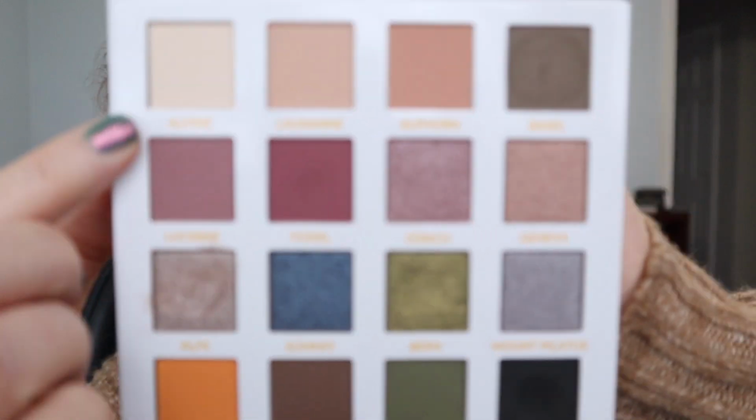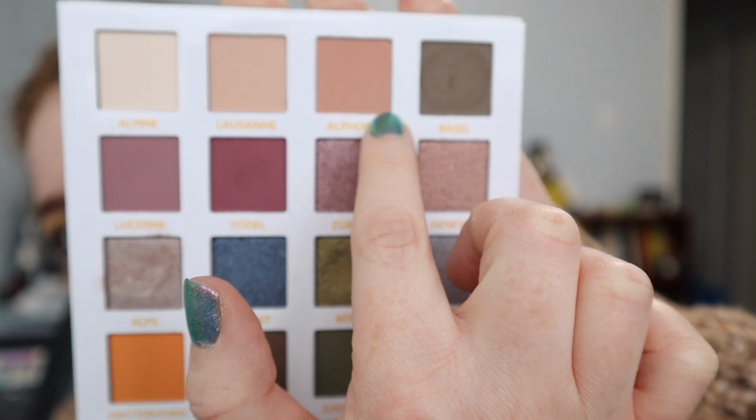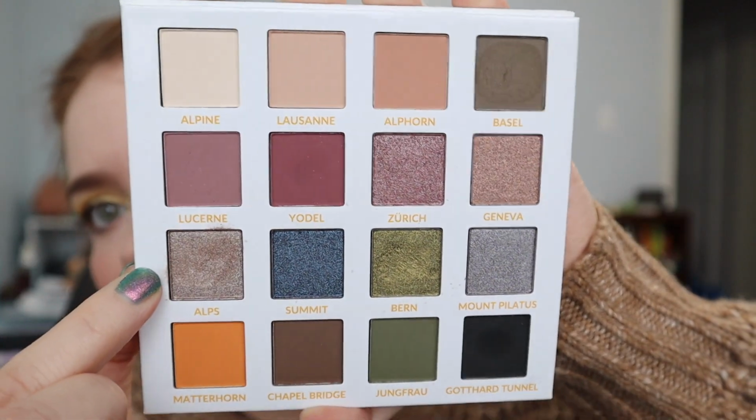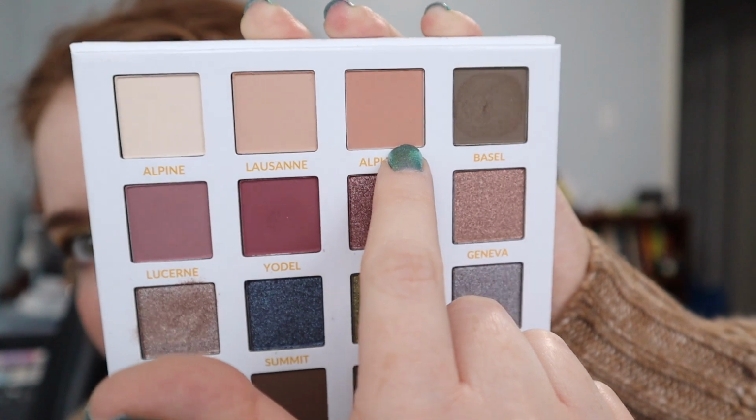Anyway, so my options in this palette for A were Alpine, Alphorn, and then Alps. And part of me really wanted to pick Alpine, which I don't even use these types of shades, but I just wanted something easy. But I decided to go with Alphorn because this is actually going to be the only matte shadow, and I just think this is a really nice versatile matte, so I can use it in a lot of looks. And so my goal will be to hit pan on that.